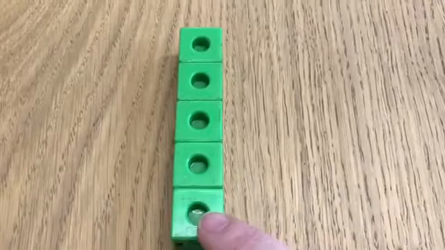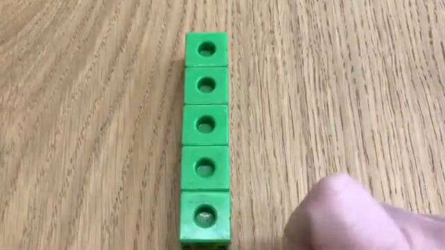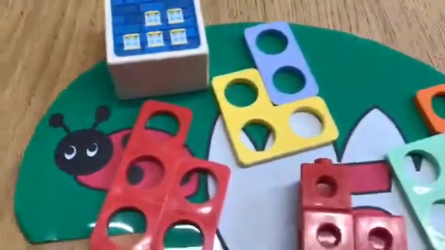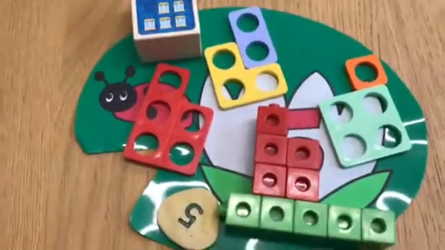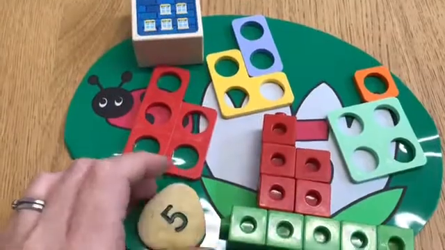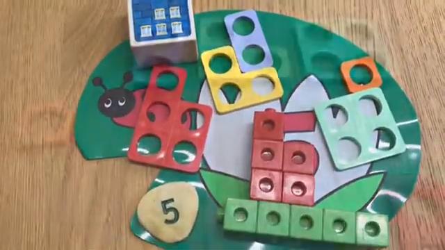This one has 5. So that can definitely join my objects. And I'm going to bring them all over here to us so we can have a little look at all the different things that we put together and we said represented 5.